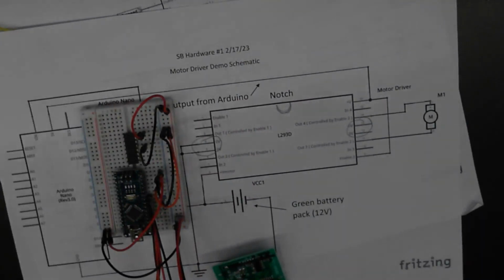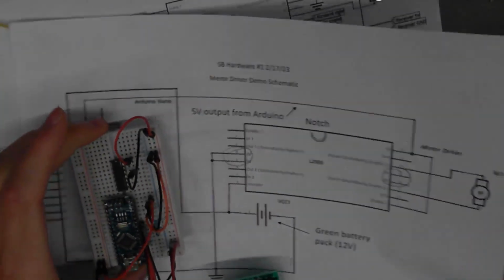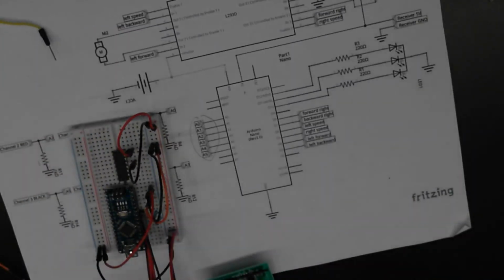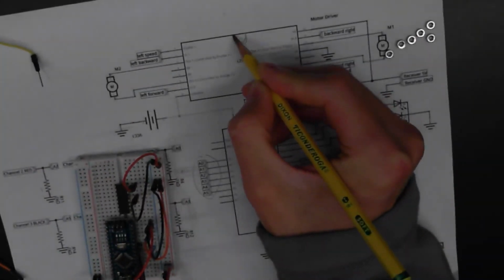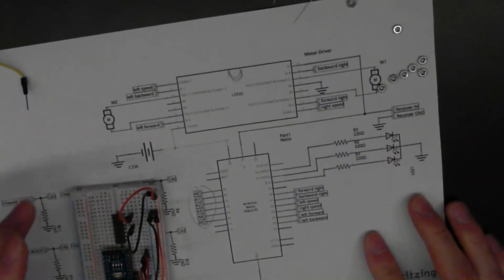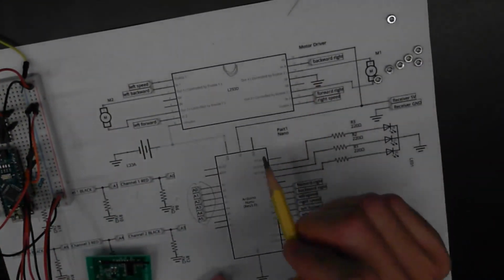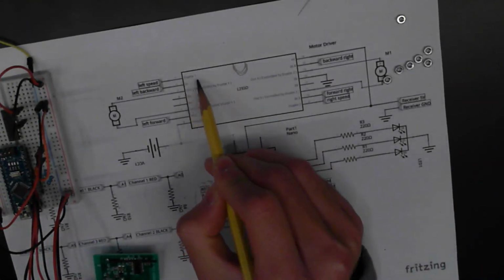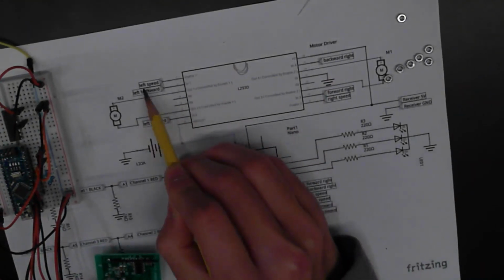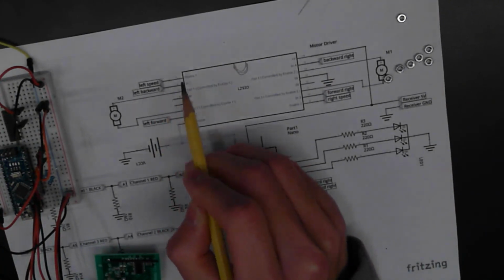And now let's start working on the enable pins. So let me get rid of the schematic as that's the wrong one. I'm going to draw this notch again here. So on this schematic, our enable 1, which is pin 1 on the driver, controls the left motor speed.